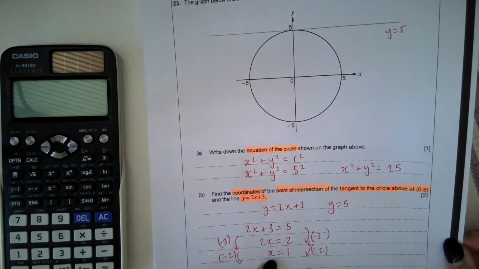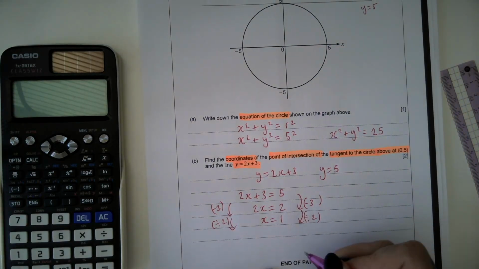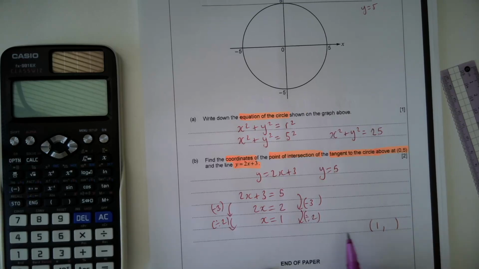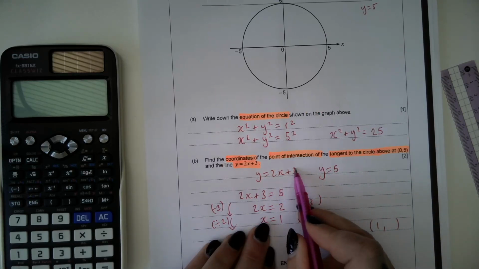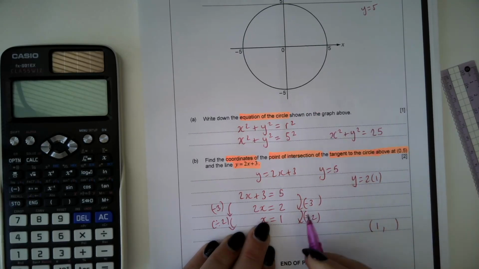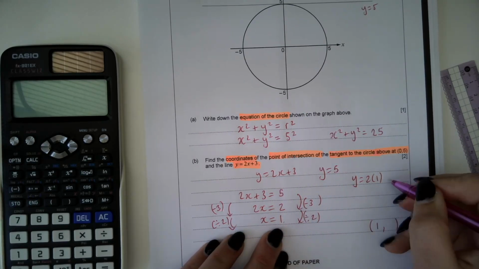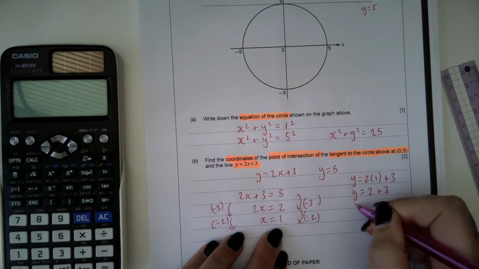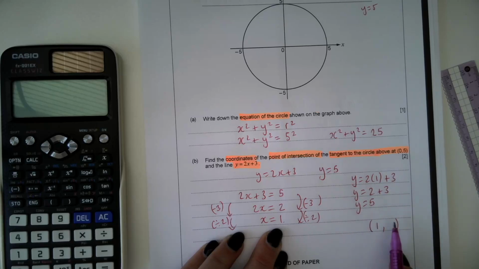So we have our x coordinate as 1. We need to find our y coordinate. If we know x is 1, we can substitute it into this equation to find y. So y equals 2 times 1, because x is 1, plus 3. Well, y equals 2 times 1, which is 2. 2 plus 3 is 5. So our y coordinate is 5.